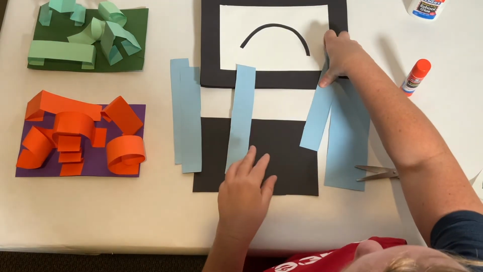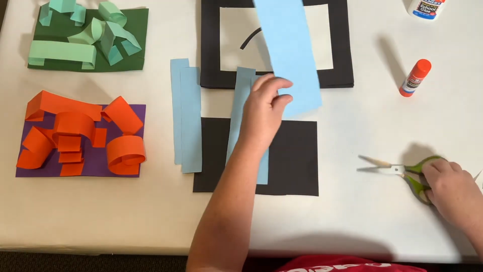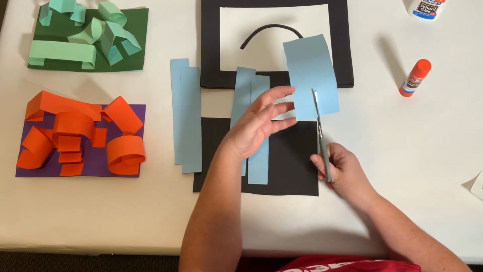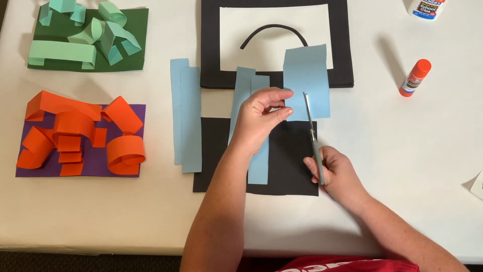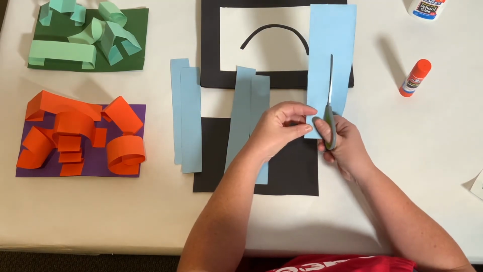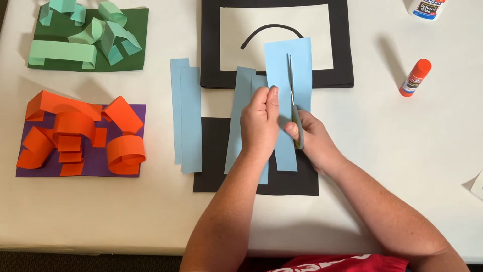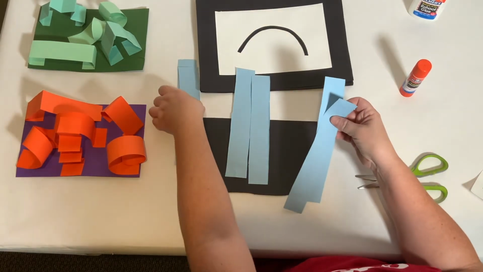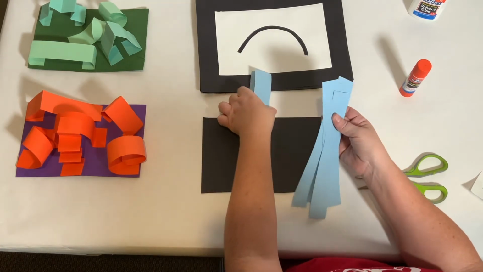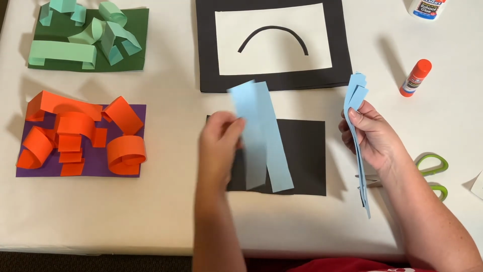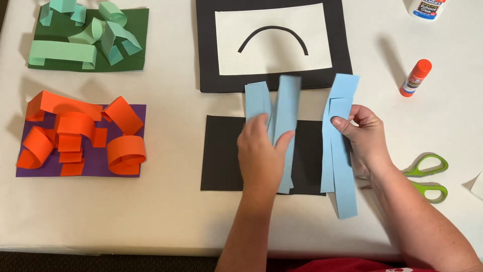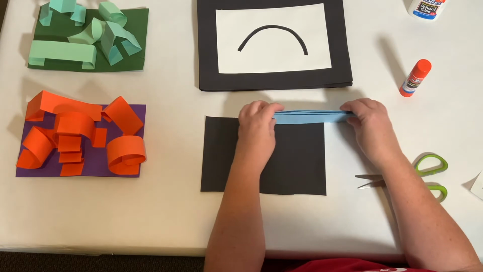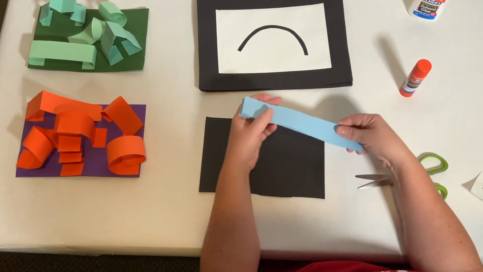Okay, so now I have 2. And I'm going to find the middle. And always keep your fingers out of the way. We don't want to put our fingers in the way. See? Open and close. All right, very good. Now you should have 6 rectangles. 1, 2, 3, 4, 5, and 6. This is the most you can have. You may only use 4, but you have some extras if you need.